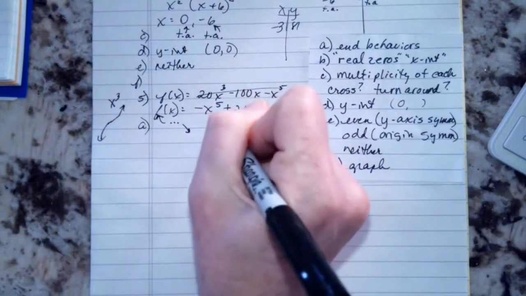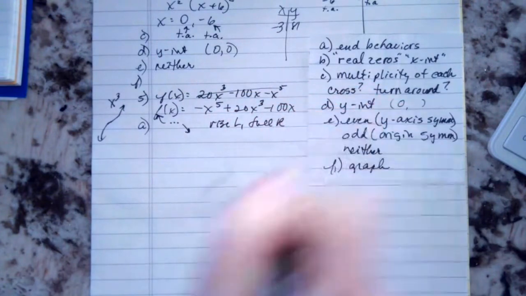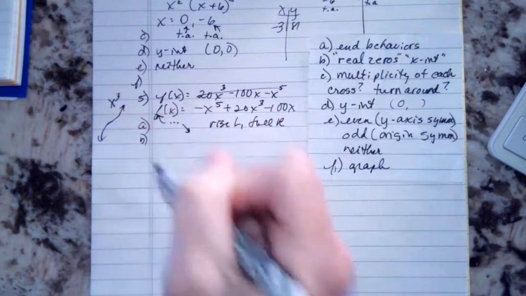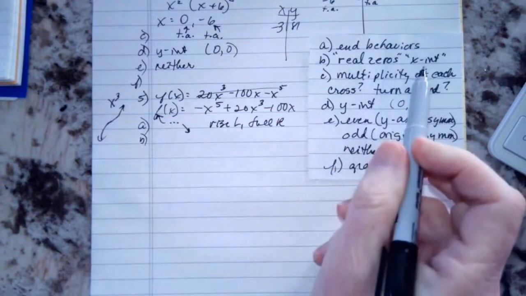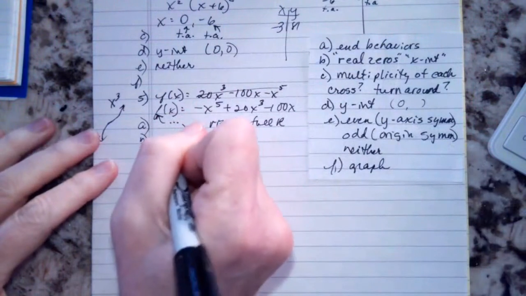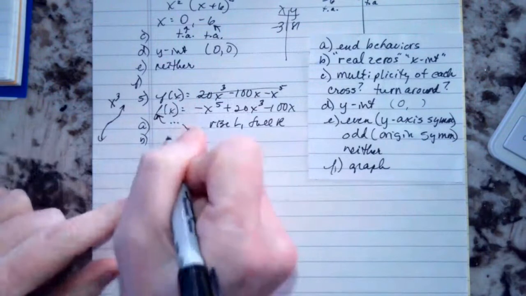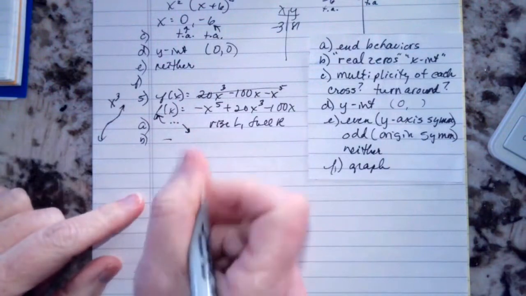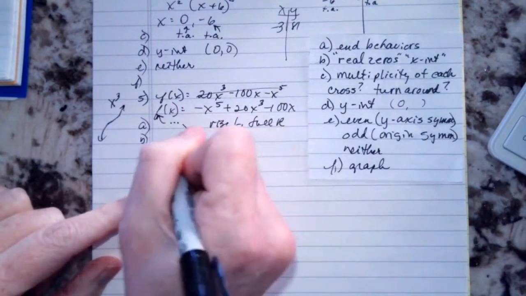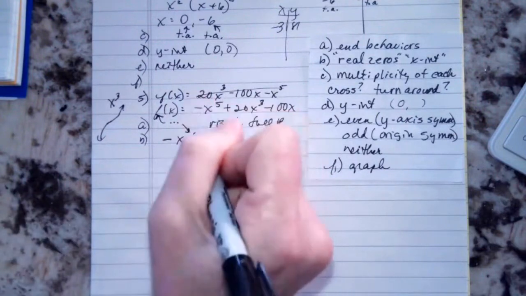So that is rising to the left and falling to the right is what you'll be matching to. Okay, now we're looking at real zeros, x-intercepts, solutions. So we're going to be factoring this. When you've got a negative on your big guy, you want to factor that negative out. And then I can see they've all got an x to give. So let's go in and factor out a negative and an x.